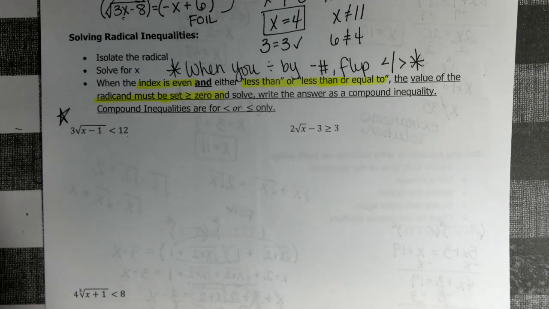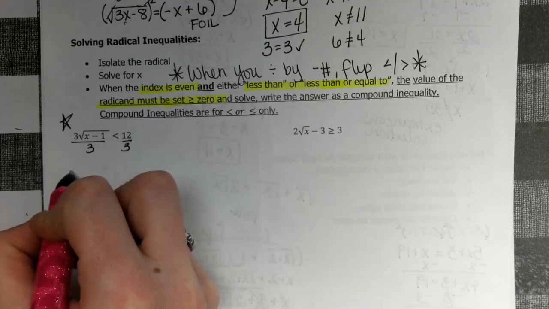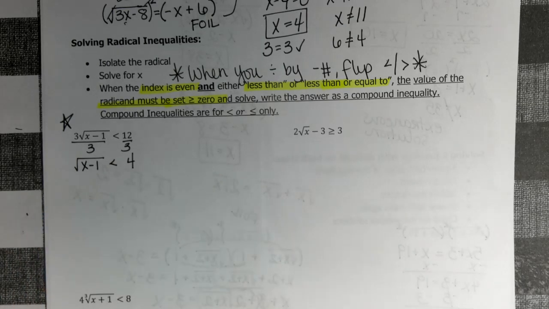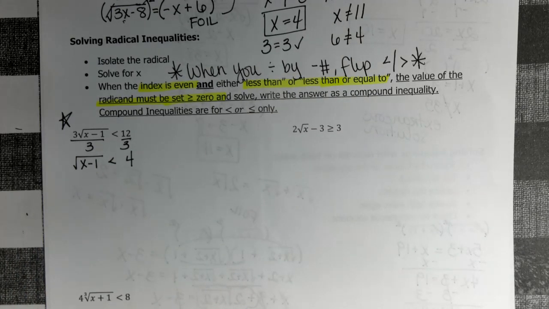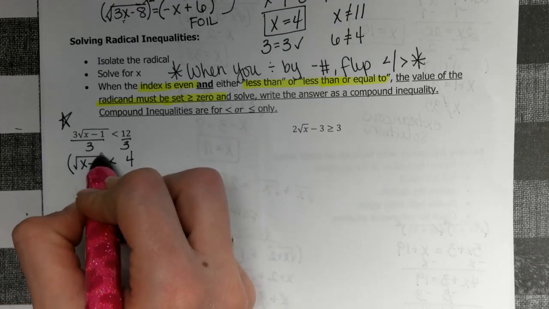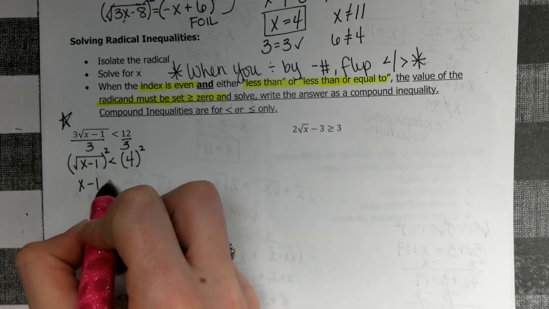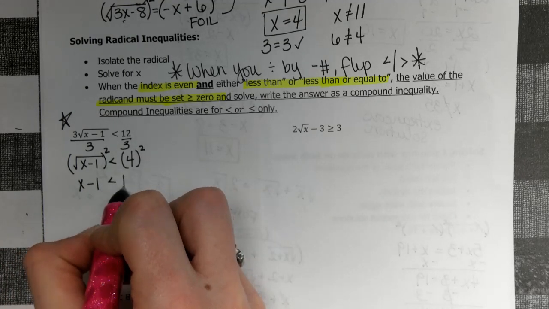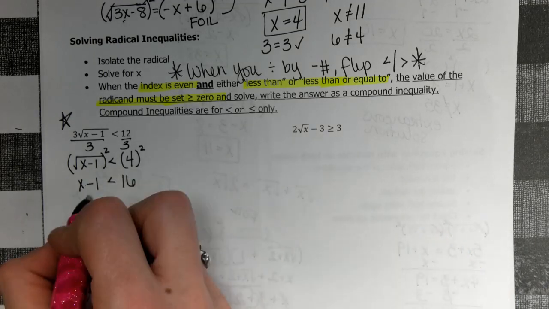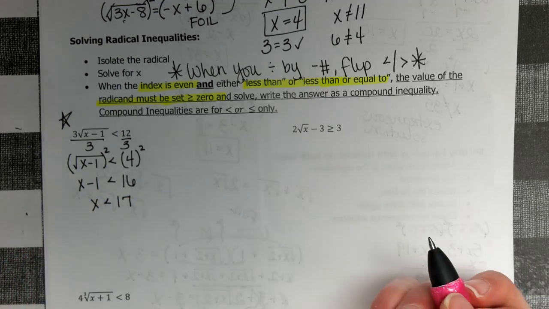Okay? So just solving it flat out, I'm going to divide by 3. Square root of x minus 1 is less than 4. What am I going to do to both sides? Square it. X minus 1 is less than 16. Then what? Add 1 and x is less than 17.